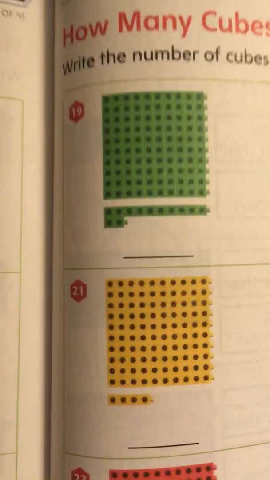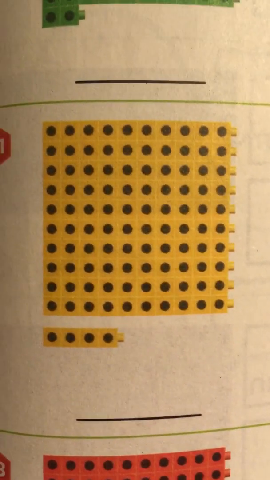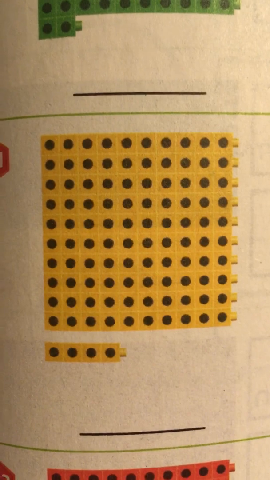Okay, let's keep practicing. Let's do the next one. Take a minute and count these cubes and then think about how many cubes there are.